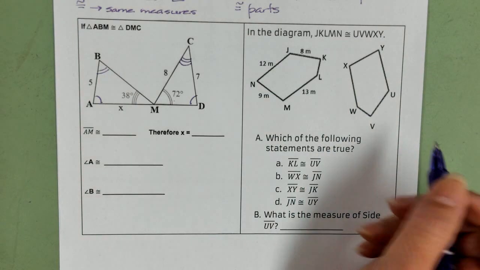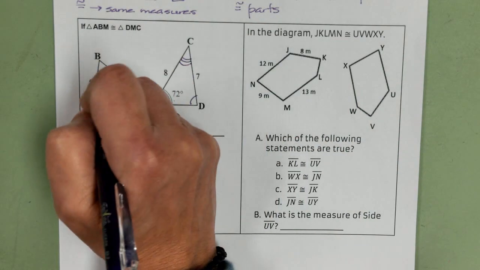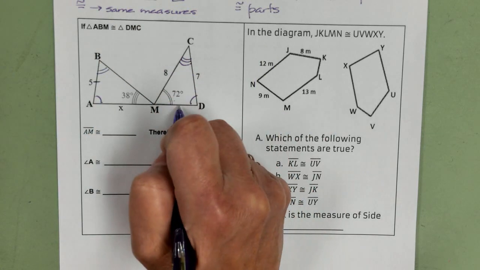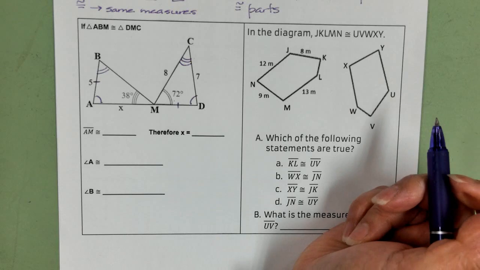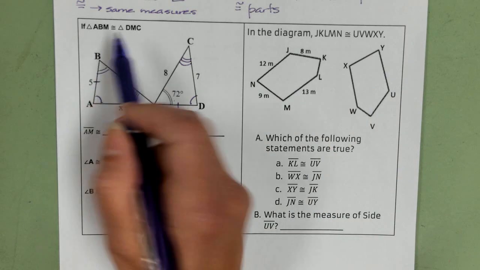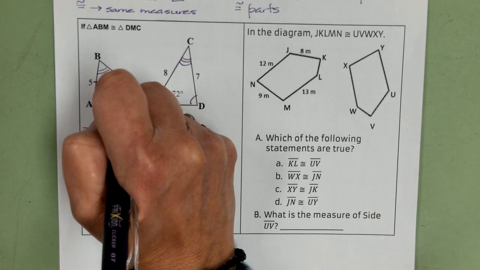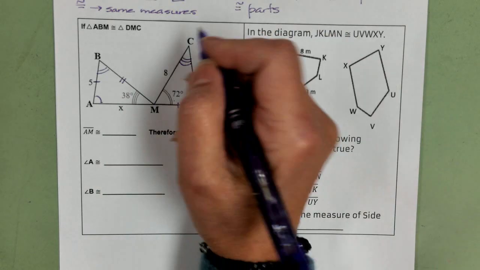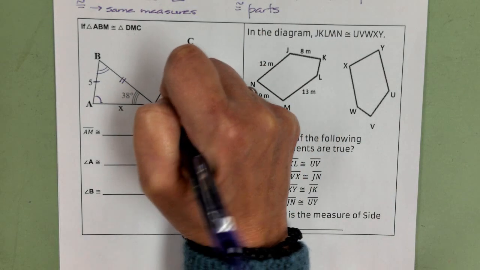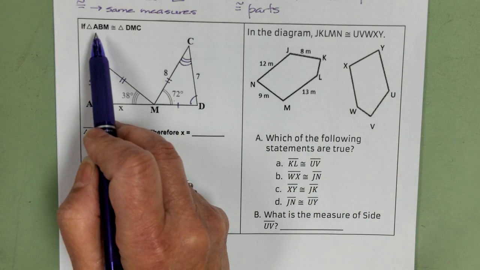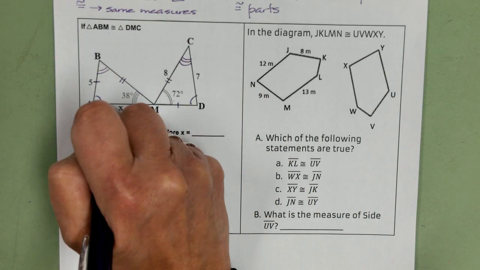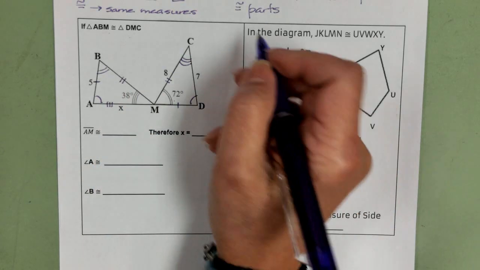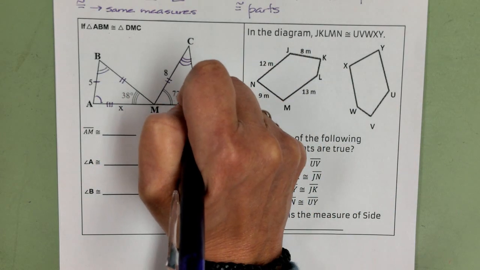When we look at the sides, side AB would be congruent to side DM. We're going to use one tick mark. Side BM is congruent to side MC. This time I'm going to use two tick marks. And then side AM is congruent to side DC. And that gets three tick marks.